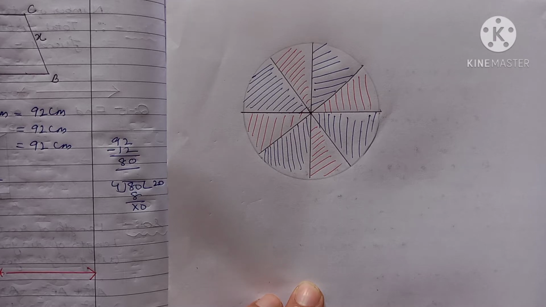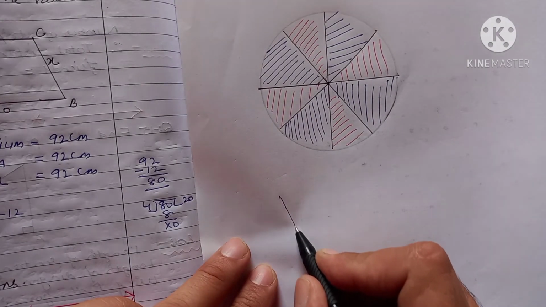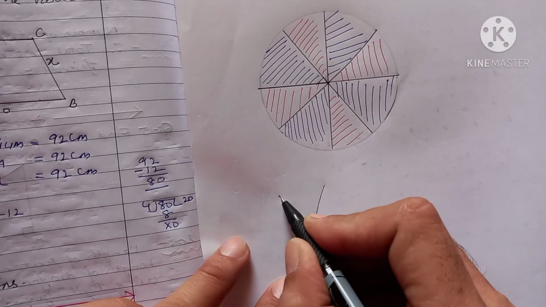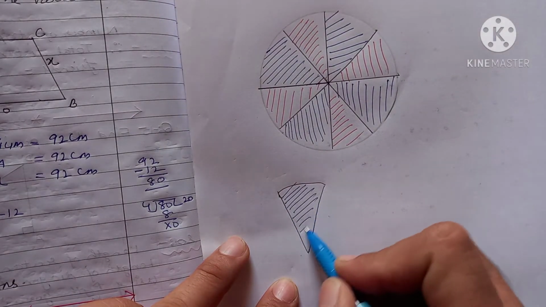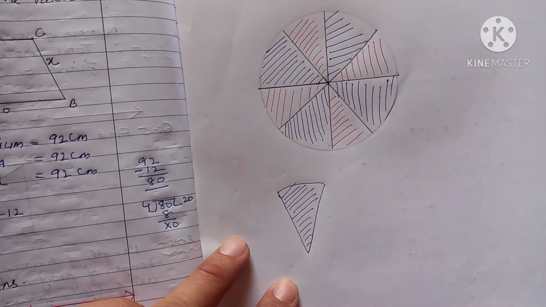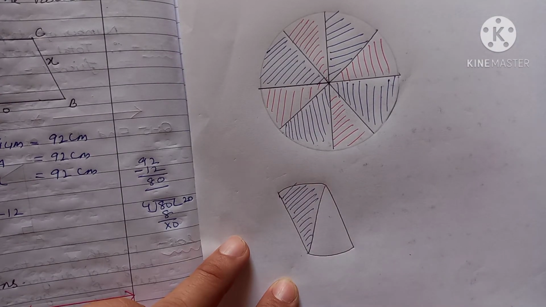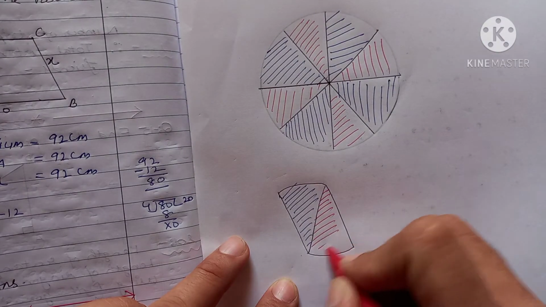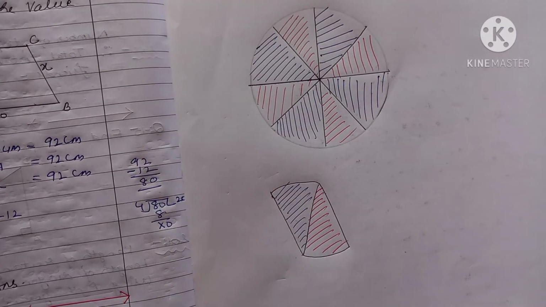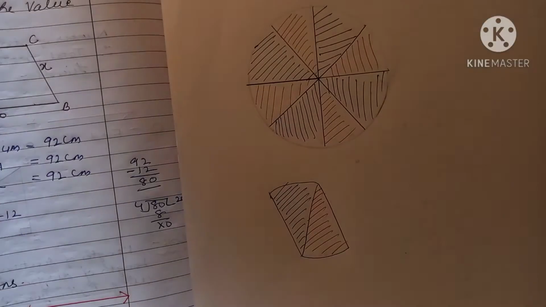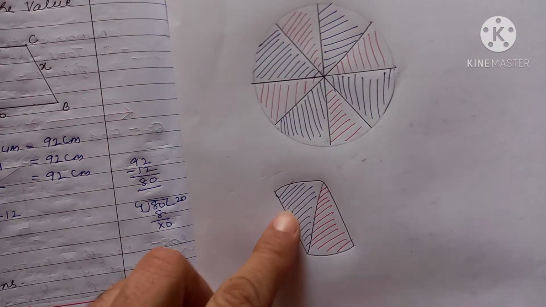The first sector, let us consider, we take the first blue sector and place it like this. This is the first sector. The cutout we take and arrange in this way. Then the second, the red one, with the red portion downward. One blue, one red, and so 8 we can arrange. In the same way, the second, the third and the fourth.